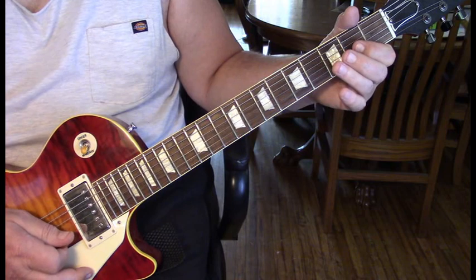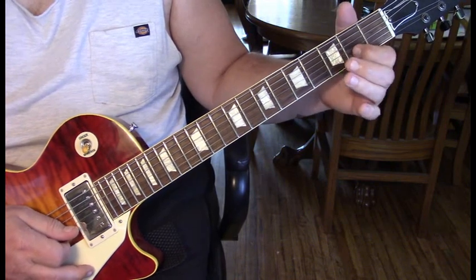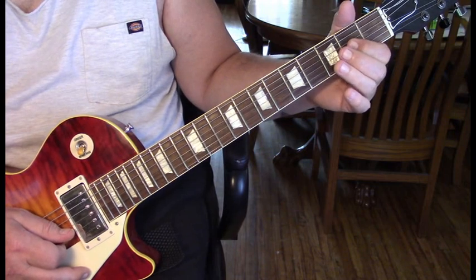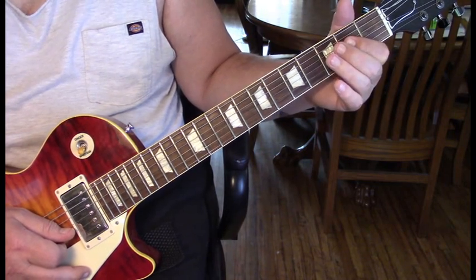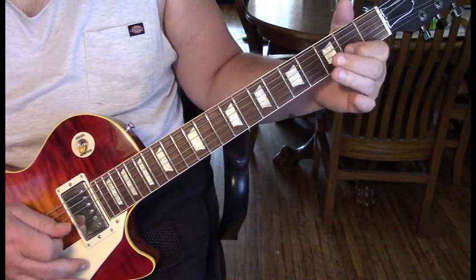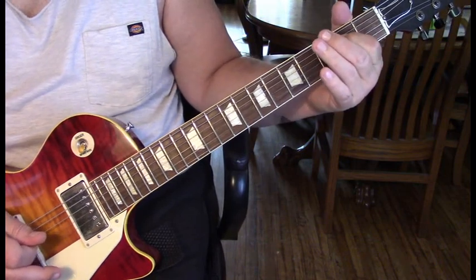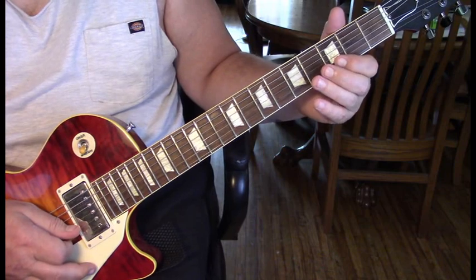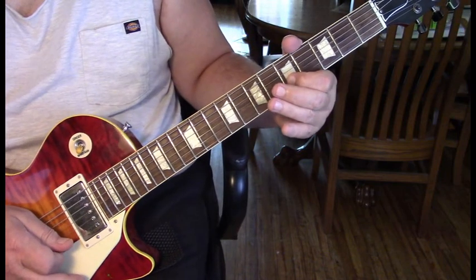And then do a little arpeggio. So we're already on the second string at 2. We'll go to the third string at 2 to the fourth string at 2 with some vibrato. Alright, so what we have so far is this. 1, 2, 3, 4.